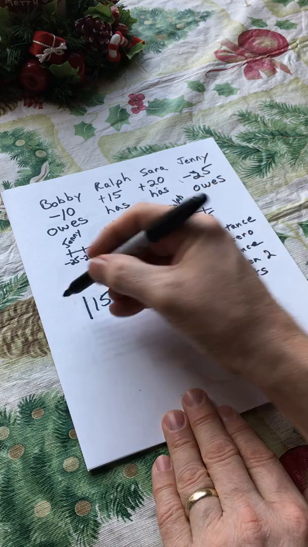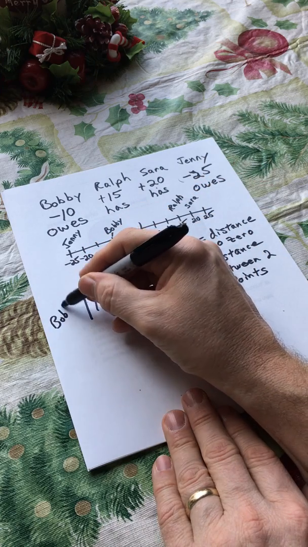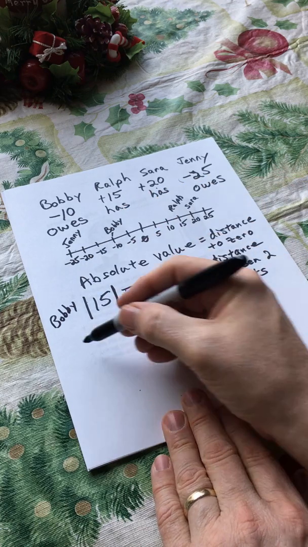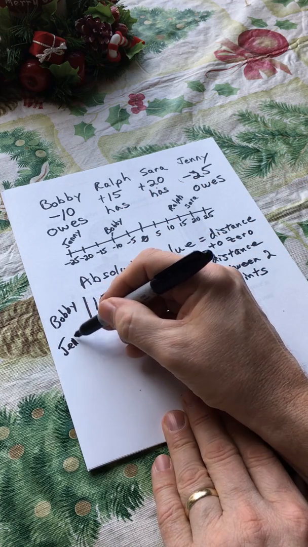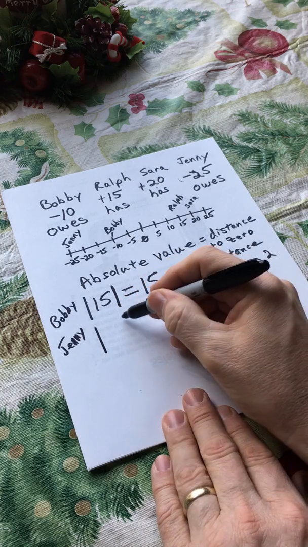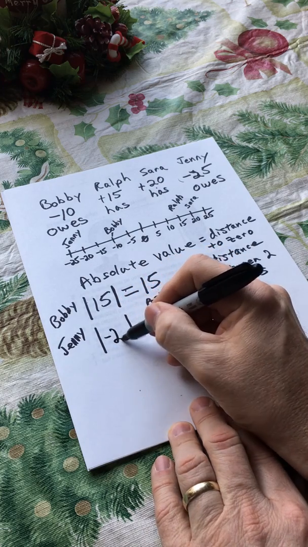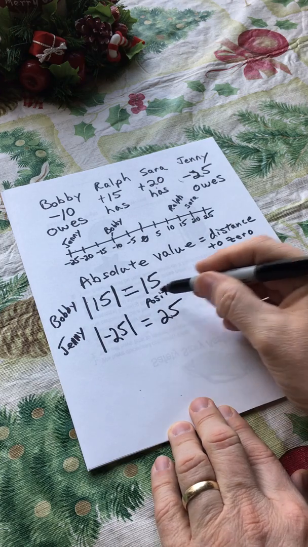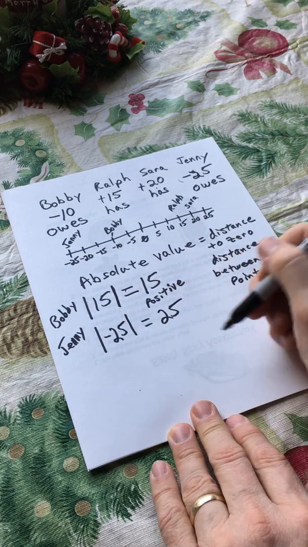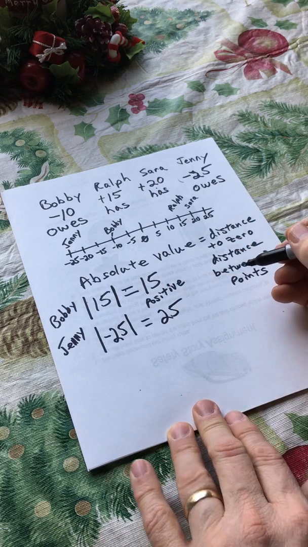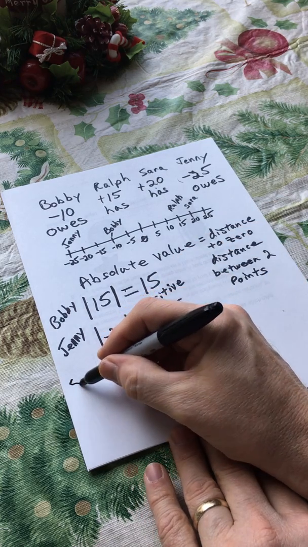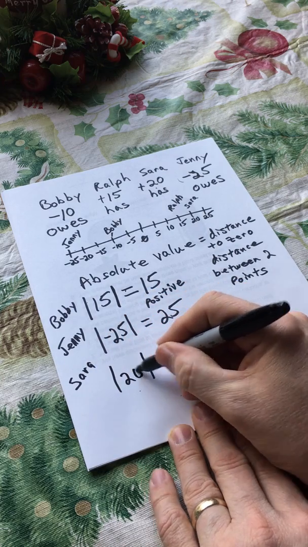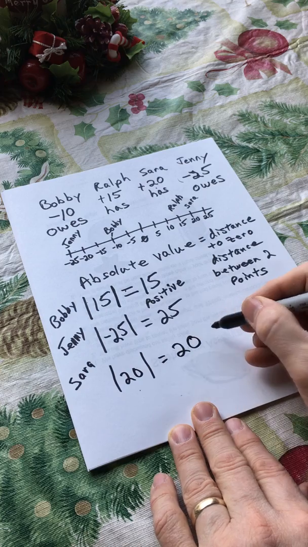That was our Bobby. Let's talk Jenny. Oh my gosh, she's got a long ways to go. Here's Jenny. And the absolute value of minus 25 is going to be 25. Again, it has to be positive. Notice we lose that negative sign that's on the inside. If we looked at Sarah, the absolute value of 20 is going to equal 20.